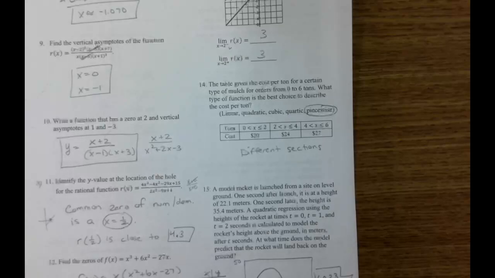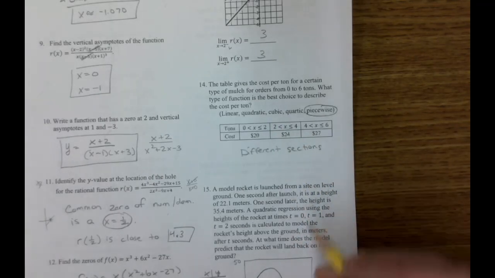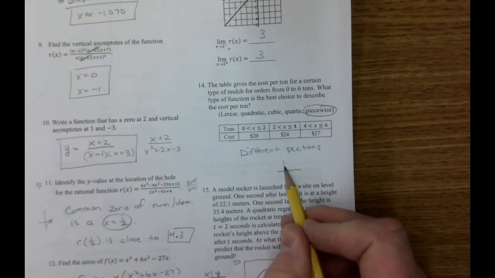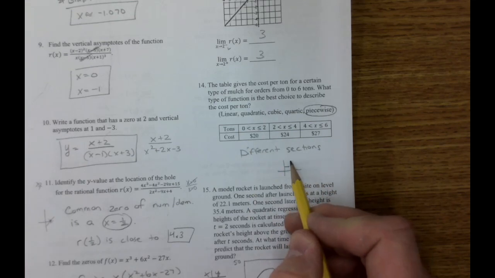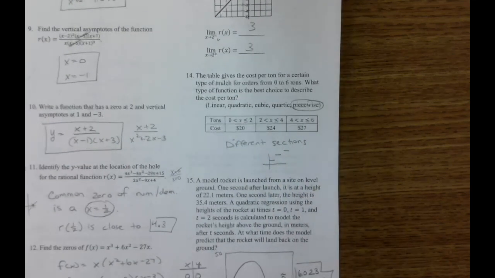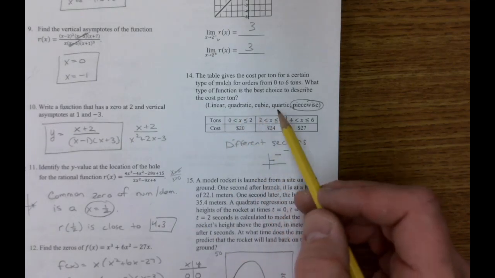And number 14, what type of graph is represented by this data? Well, think about if I were to graph this. The graph's going to be 20 for a while, then the outputs are going to be 24 for a while, then the outputs are going to be 27. That's a piecewise function. It's not linear, it's not quadratic, it's not cubic, it's not quartic.